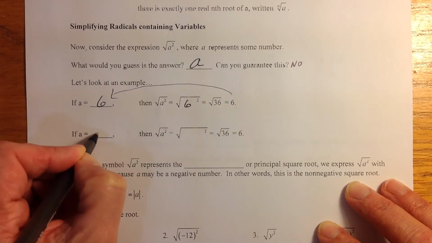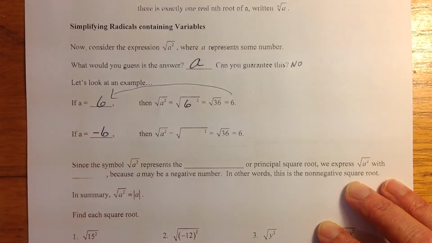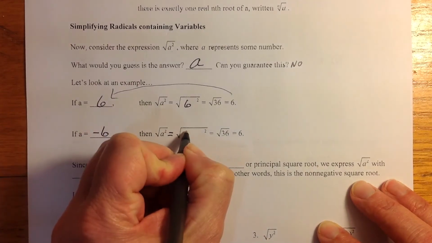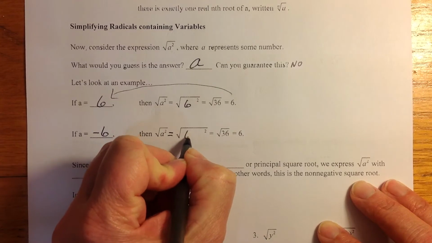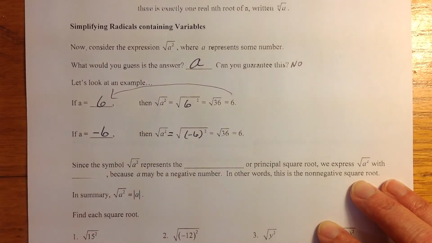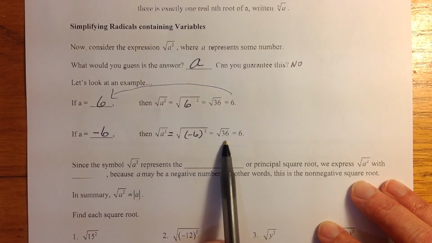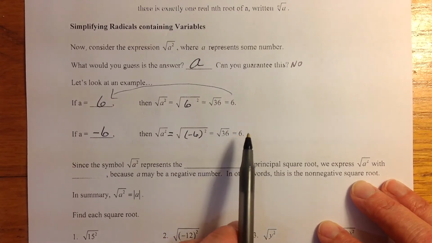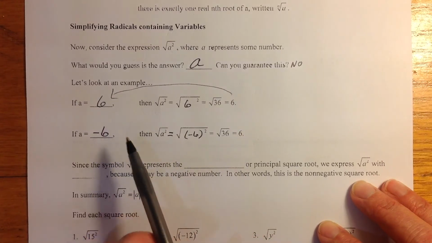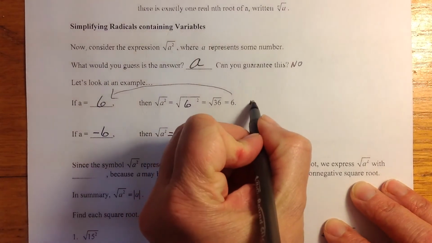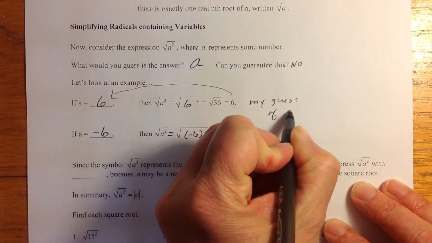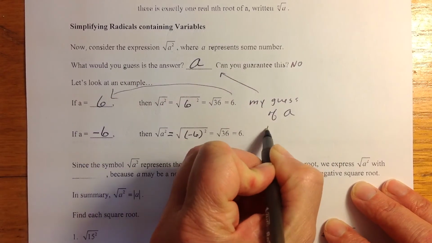Well, let's change what a is. Let's let a be negative 6. Okay, so a squared would be negative 6 squared, which is 36, because a negative times a negative is a positive, and then the square root of that is 6. Well, look, that doesn't get us back to negative 6, so my guess is wrong. My guess of a is wrong.